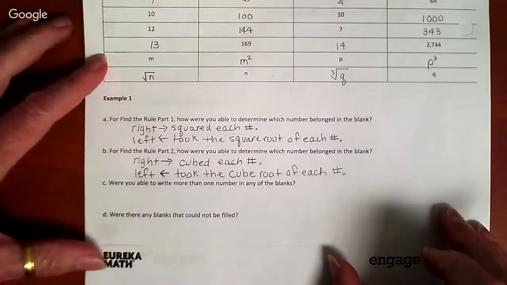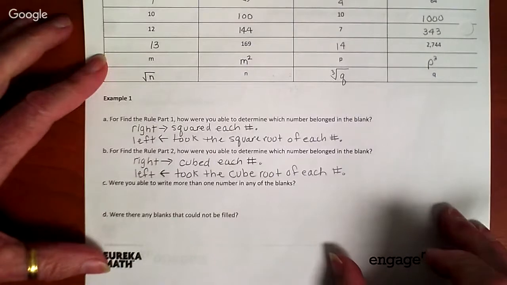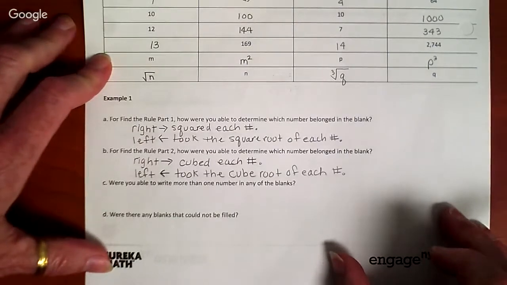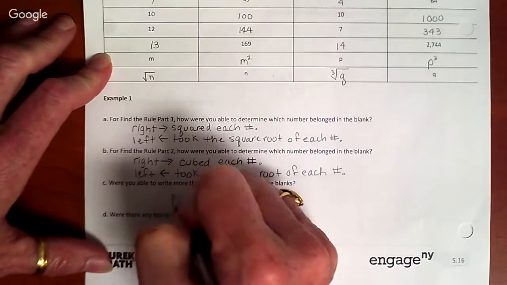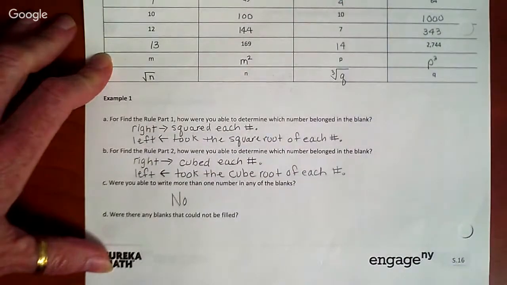Now the next question says, were you able to write more than one number in any of the blanks? The answer is no. And were there any blanks that could not be filled?